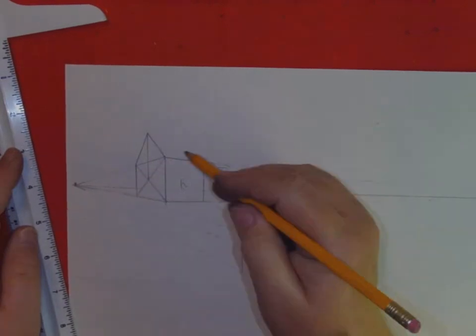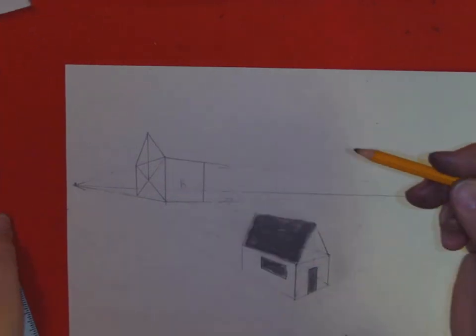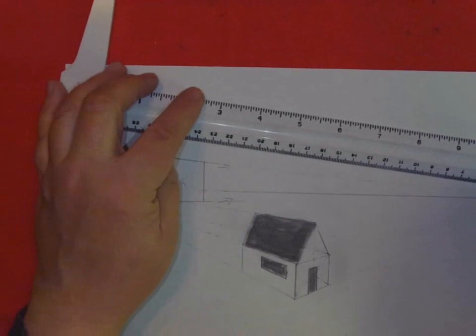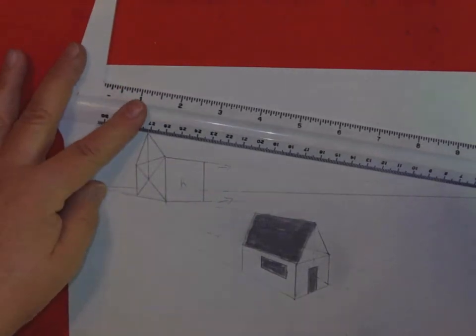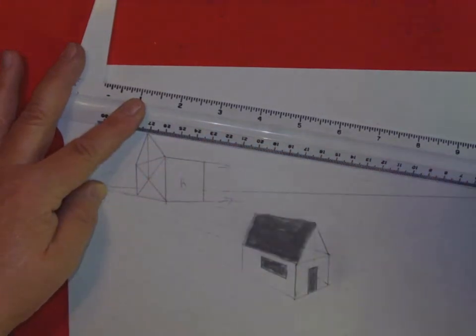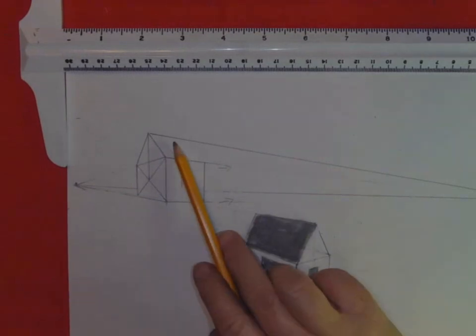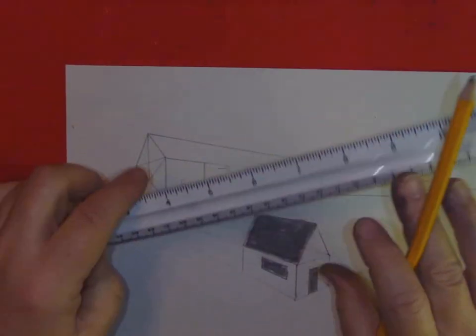So think about it. The top edge of the roof also needs to go to the same vanishing point as the side. So I'm going to put my pencil on there and rotate it to the corner or the peak of the roof. And it goes like that. So these three lines are all going to the right vanishing point.